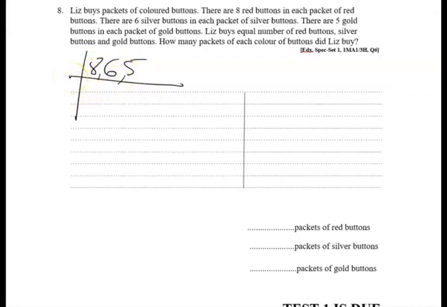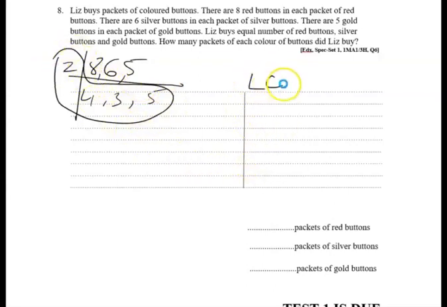Now what number can go into all 3 numbers? No number. So we need to make sure all the numbers are distinct. 8 and 6 have 2 in common, so we're going to divide the whole thing by 2. So we're going to get 4 and 3. Now 5 can't be divided by 2, so we're going to leave it as 5. Now no number is common between the last row, so we're going to multiply this in an L shape. So the LCM is going to equal 2 times 4 times 3 times 5. And that's going to give me 120.